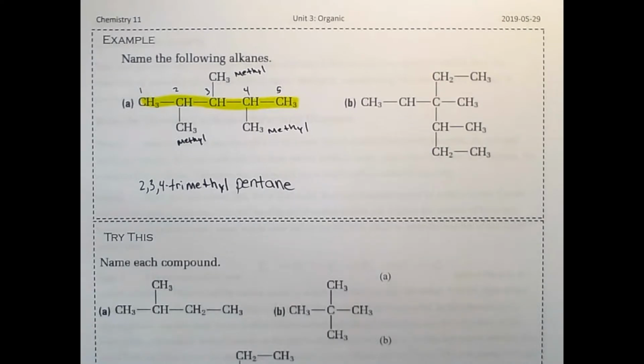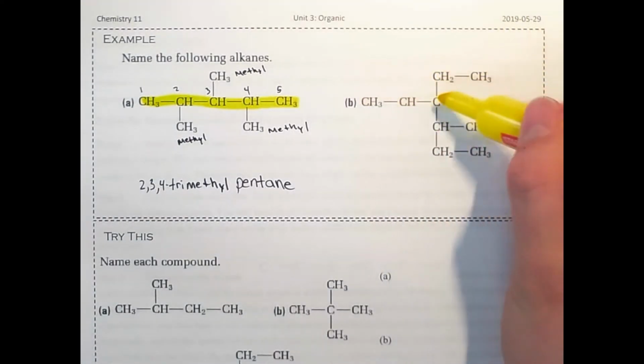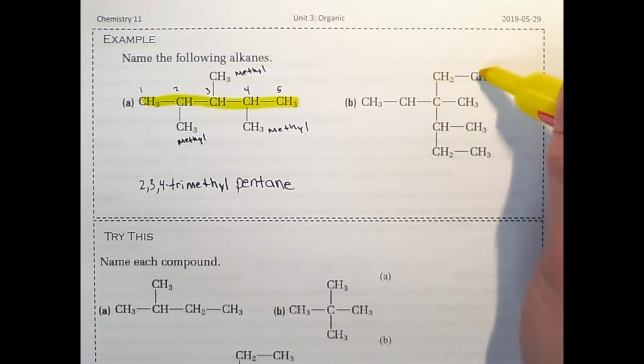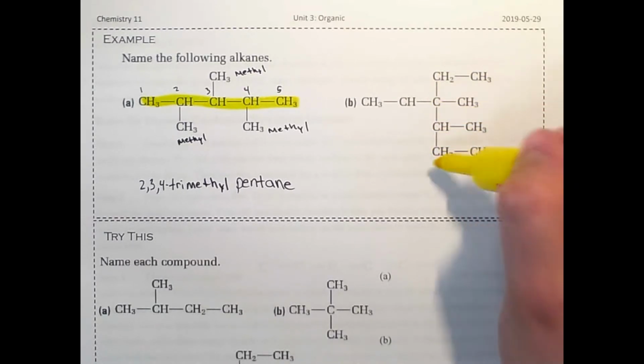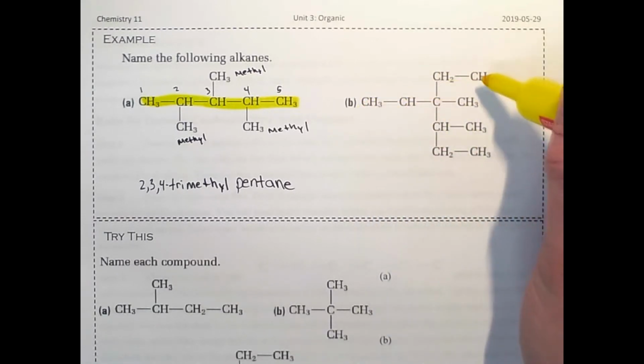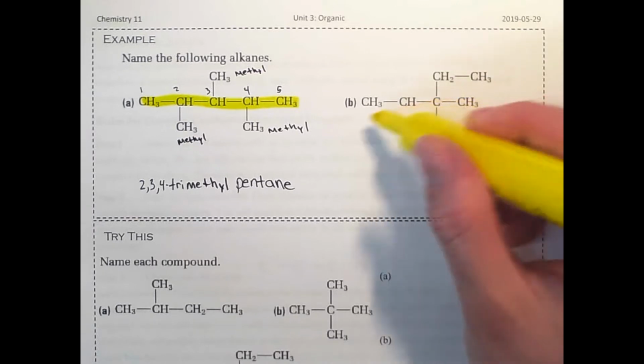We do the same one here. So 1, 2, 3, 4, 5, 6.